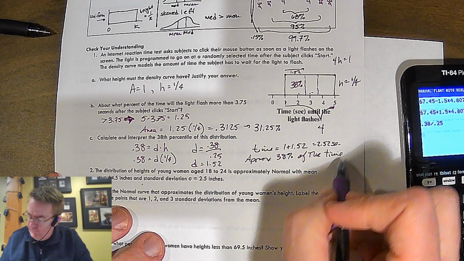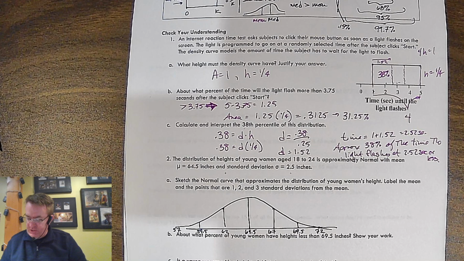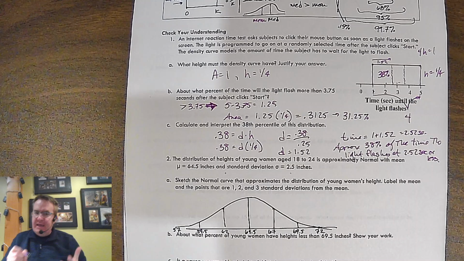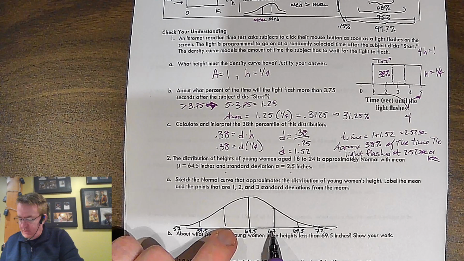Then there are a couple of percentage questions: what percent of young women have heights less than 69.5? Again, 68, 95. How much is that part? Because all of this is 1.